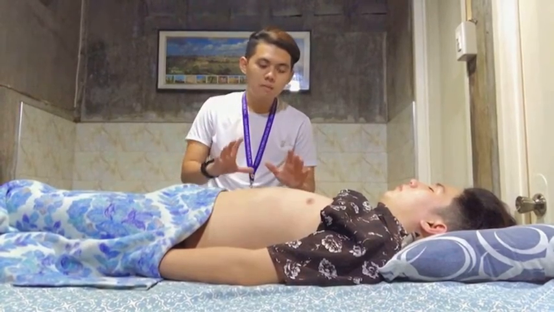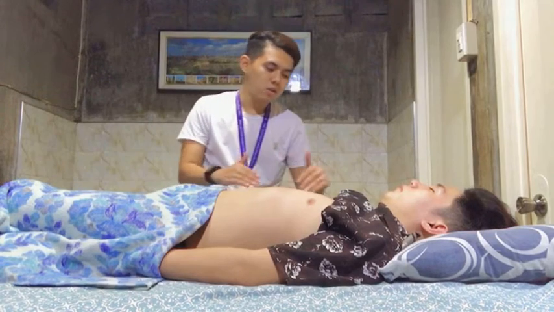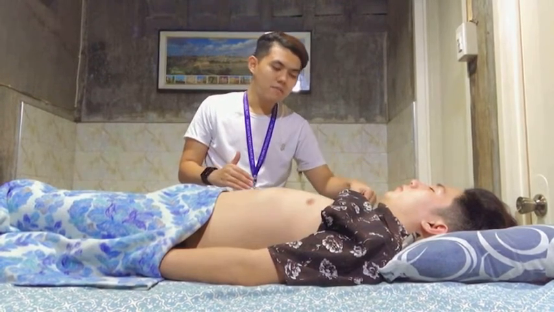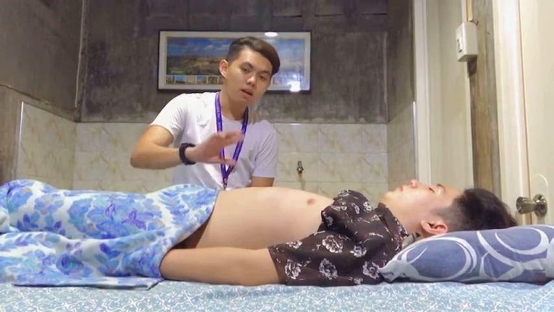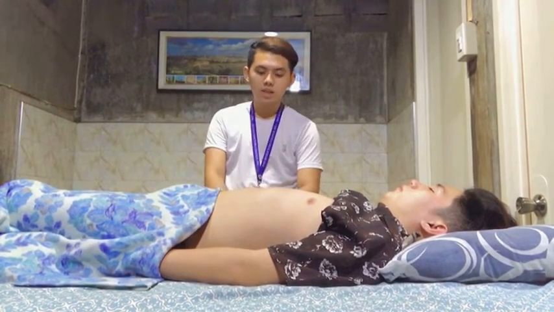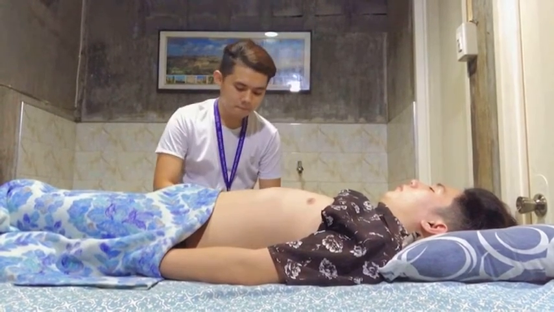Okay, so let's locate the parts. This is the mid-clavicular line. It is called mid-clavicular because it is the middle of the clavicle, and then this one here is the line. And we will start percussing from the right lower quadrant, and we will notice tympanic sounds changing to dullness.